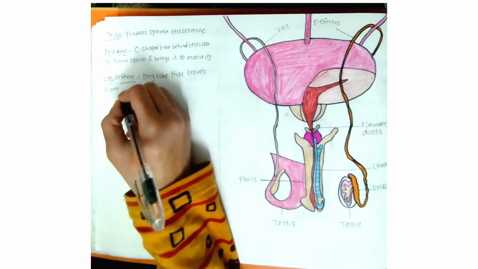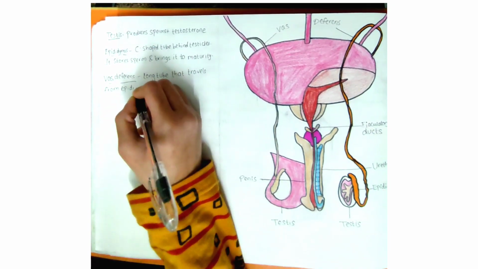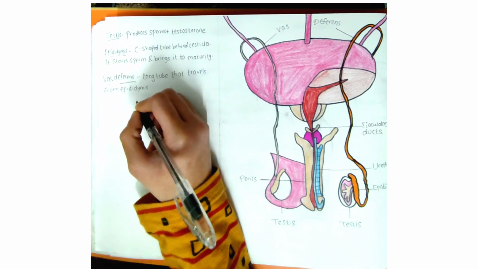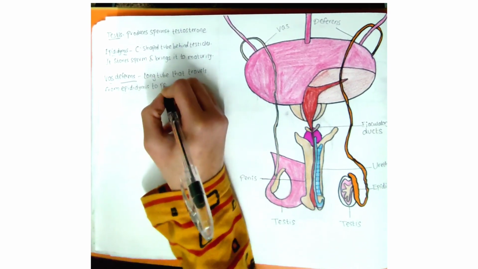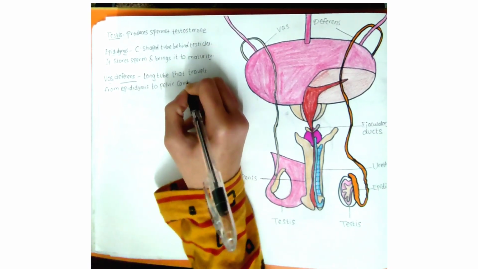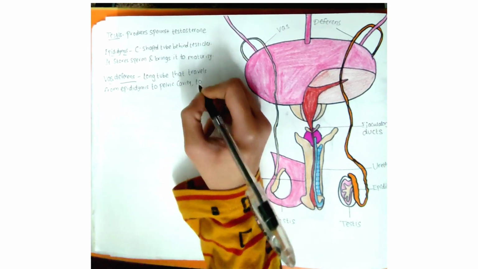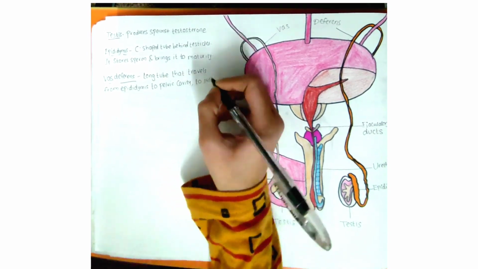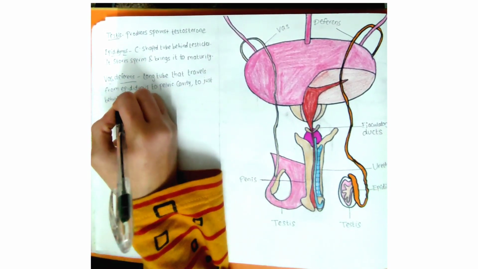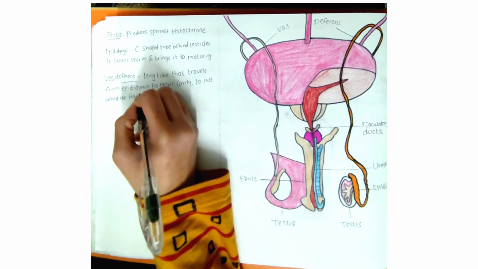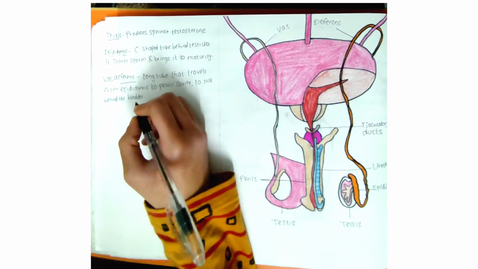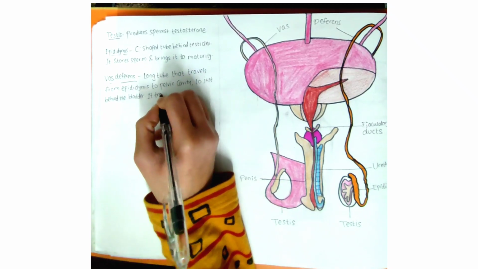Its function is to transport the sperm to the urethra, which is a tube that carries the sperm and urine outside the body. So it's kind of like the fallopian tube in the female reproductive part. Its only function is to transport the sperm.